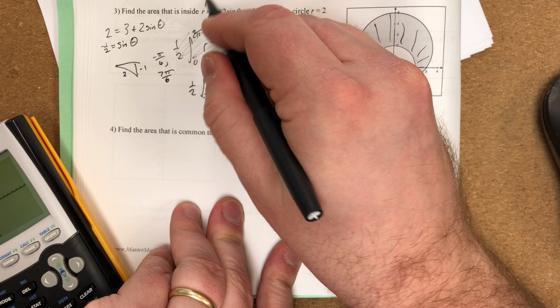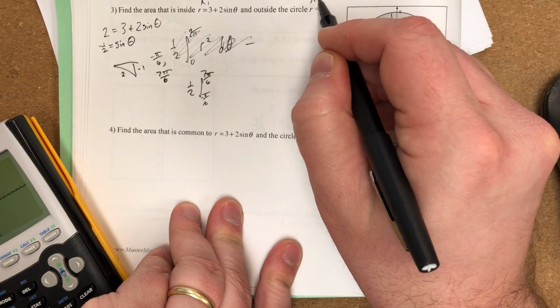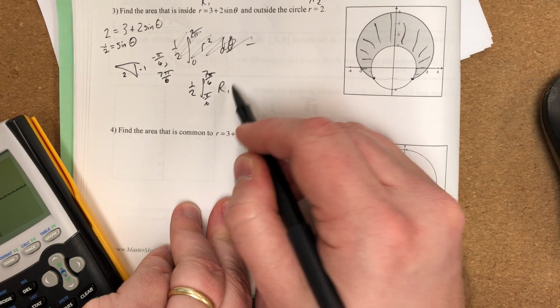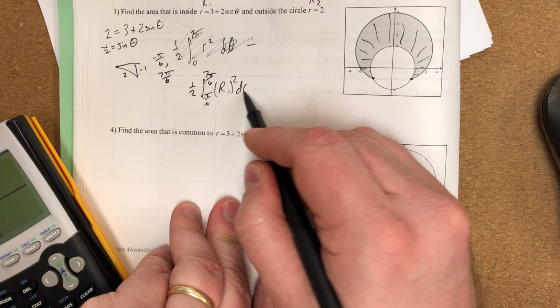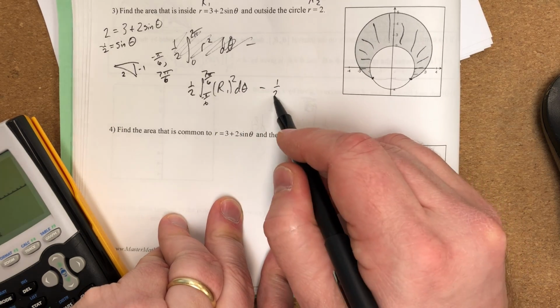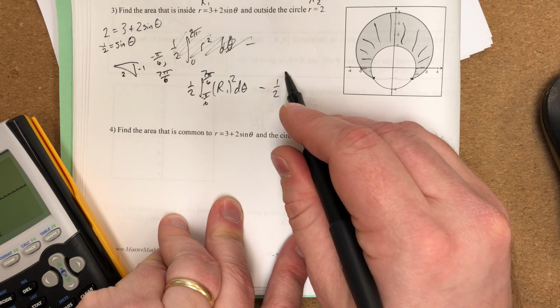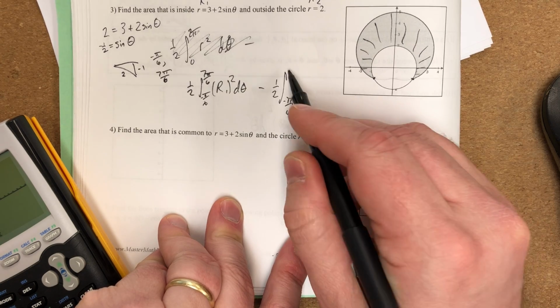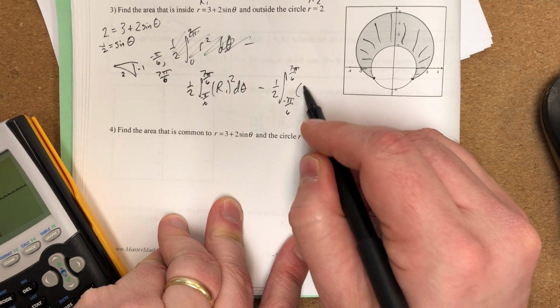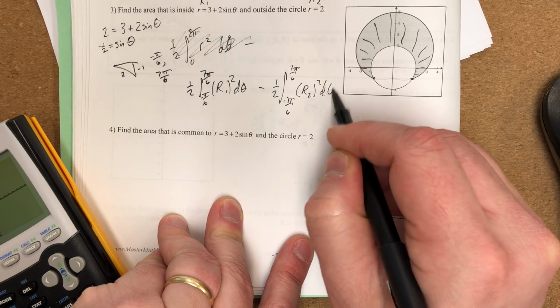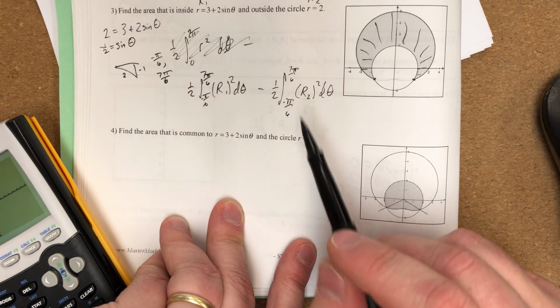of, we can call this R1, we can call this R2 if you want, right? Of 1/2 R1 squared d theta minus 1/2 from negative pi over 6 to 7 pi over 6 R2 squared d theta. Now R2 is just 2, but we could do that.